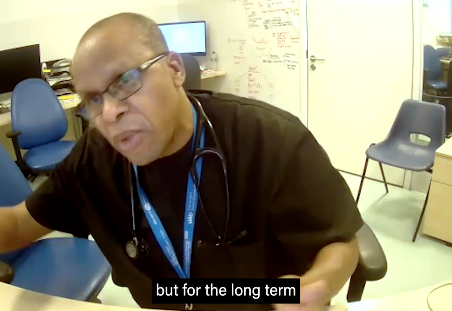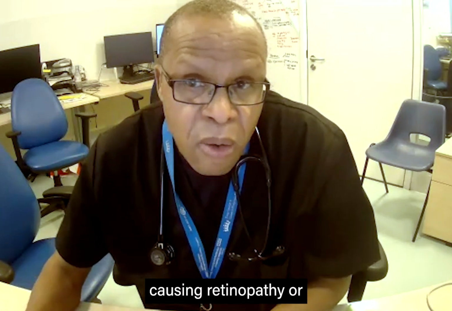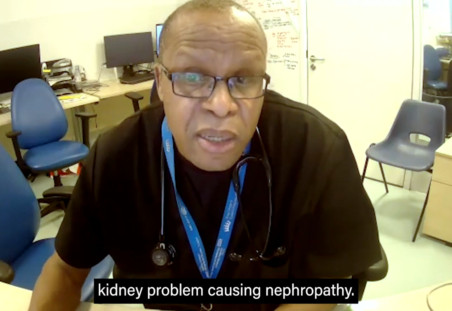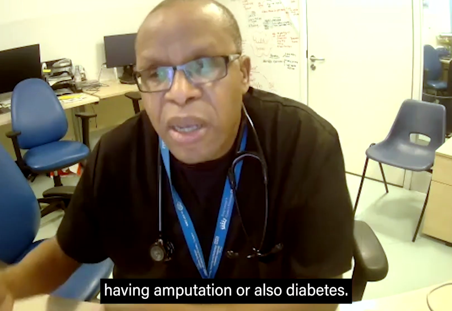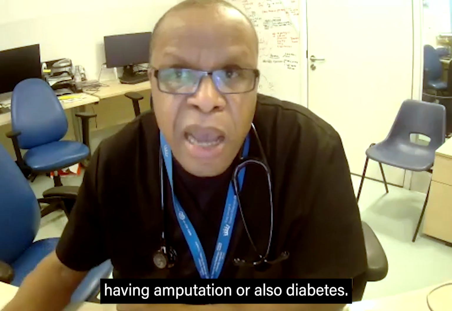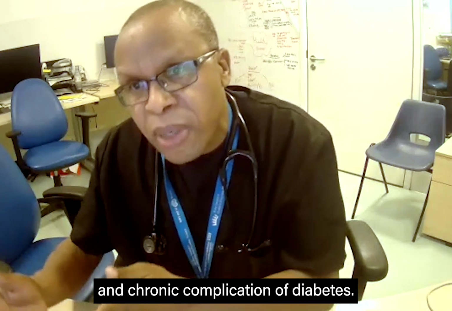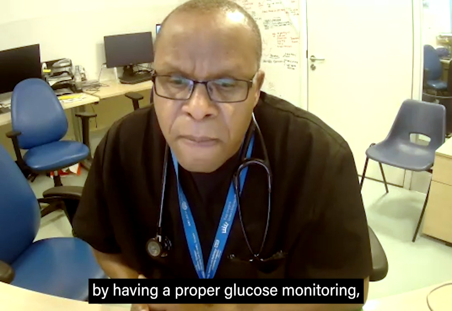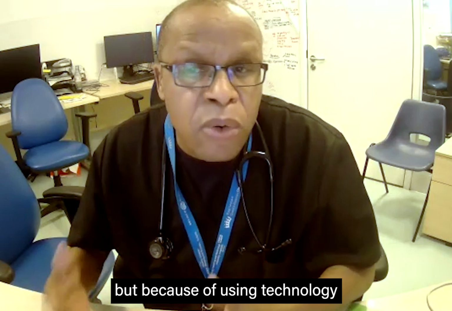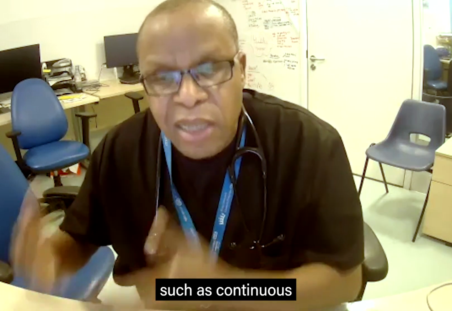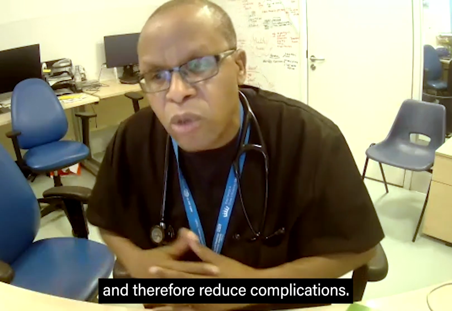But for the long term, it's about complications to the eyes, causing retinopathy, or kidney problems, causing nephropathy. But also, we know that the commonest cause of somebody having amputation or foot ulcers is diabetes. So we want to prevent both acute and chronic complications of diabetes. Therefore, by having proper glucose monitoring, whether it's self-monitoring of blood glucose or using technology such as continuous glucose monitoring, we want to get better diabetes control and therefore reduce complications.